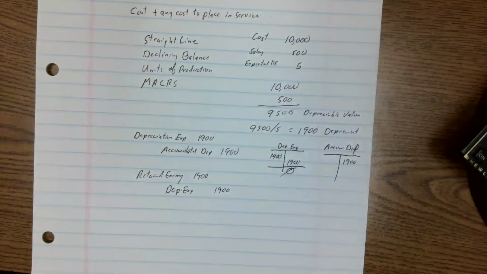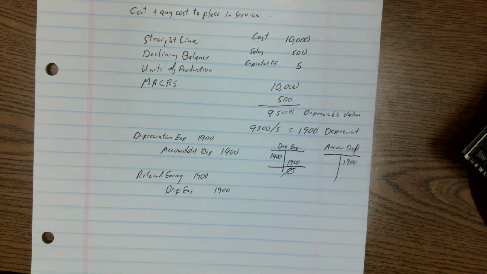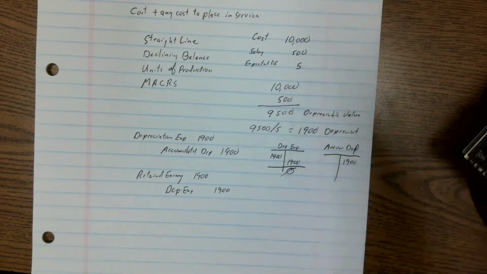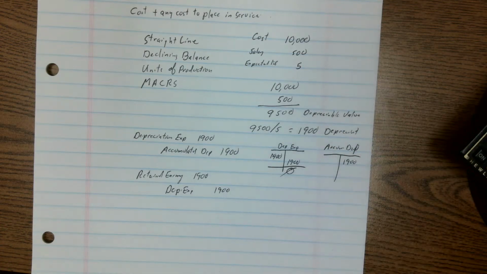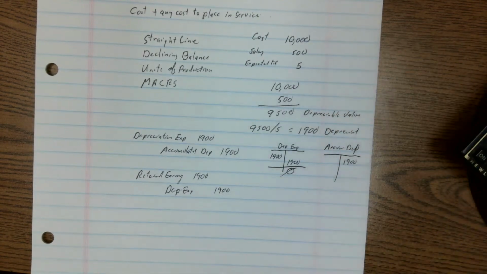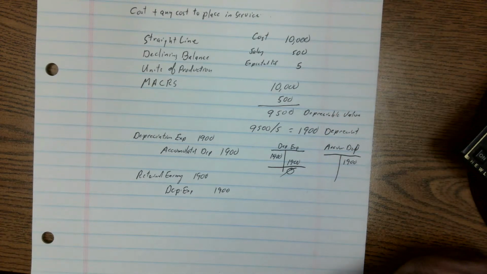I do not reset the accumulated depreciation. We call it a permanent account. Permanent doesn't mean it never goes away. Permanent means it doesn't reset. In accounting terms, permanent means it doesn't reset to zero every time I make an income statement. When I dispose of the asset, that's when this accumulated depreciation goes away, right?